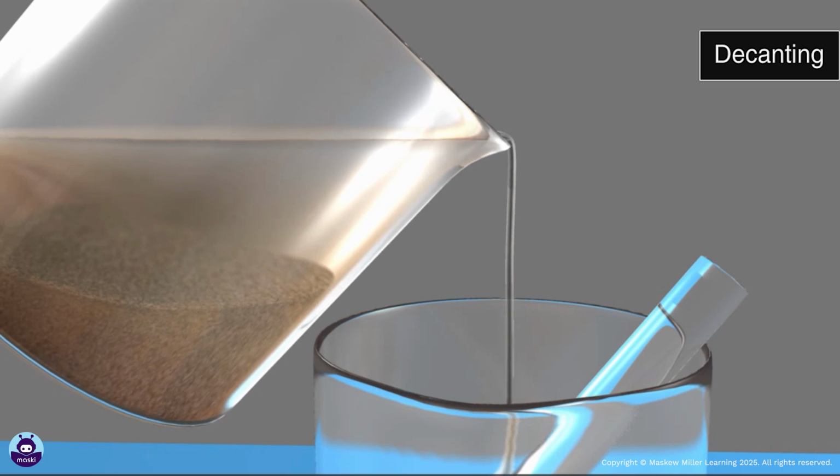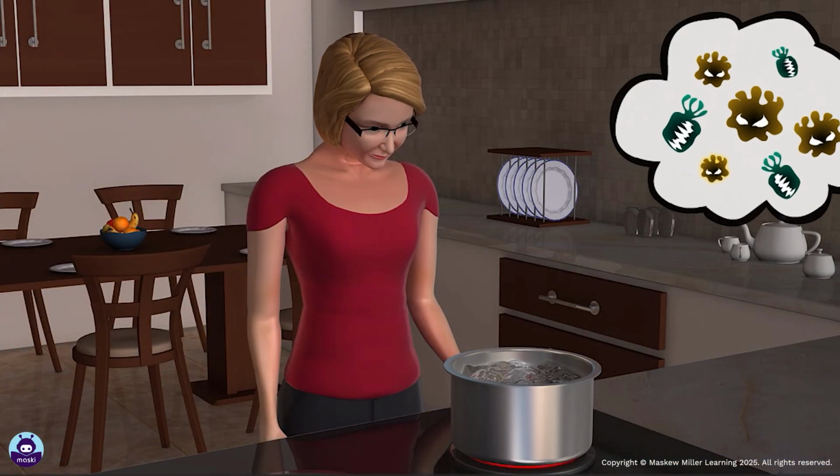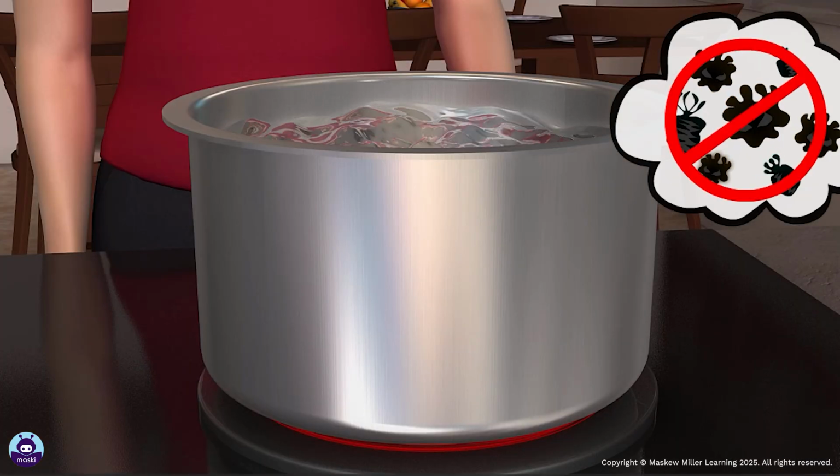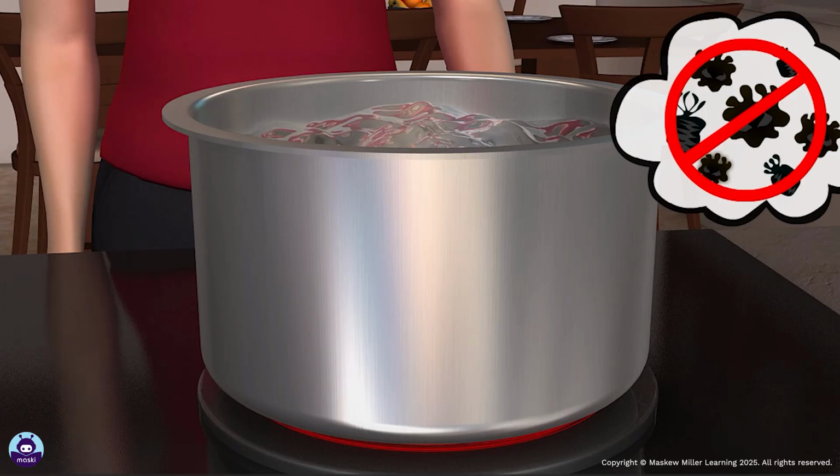We can boil water to purify it and make it safe to drink. The extremely high temperature of the water kills the germs, parasites, and other small organisms in the water.